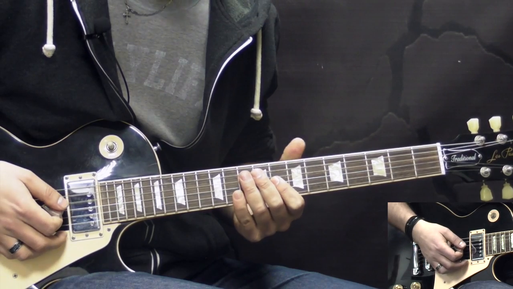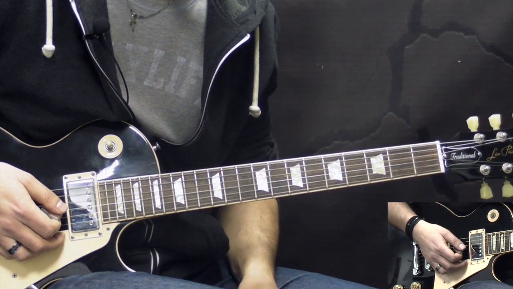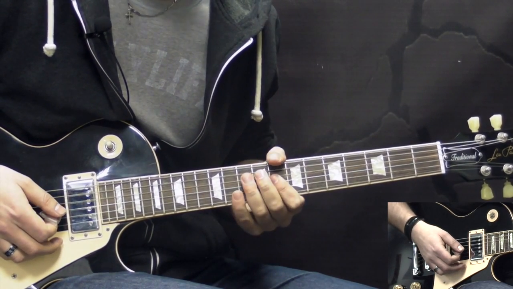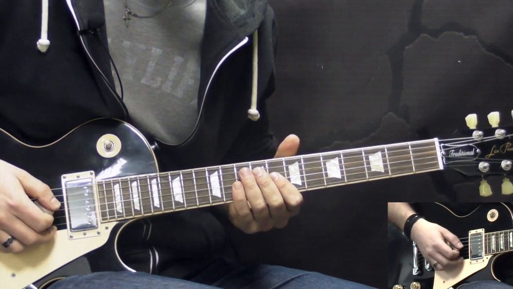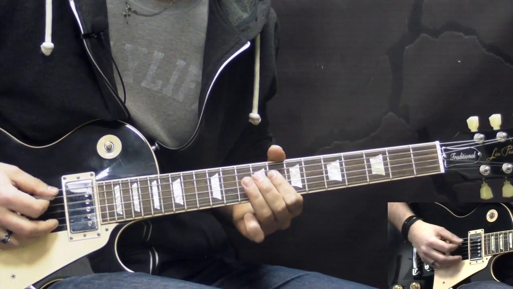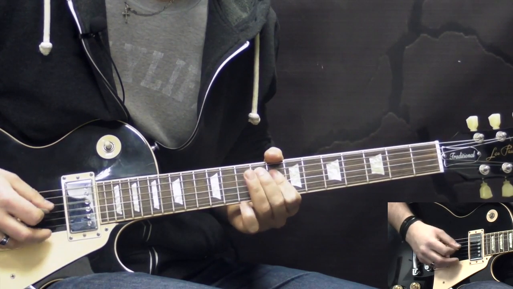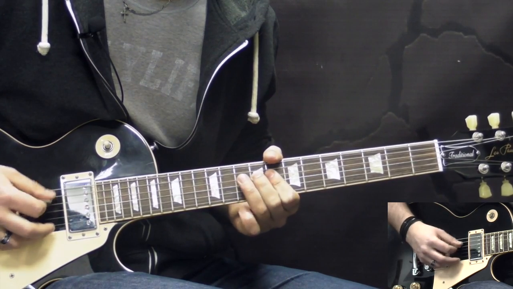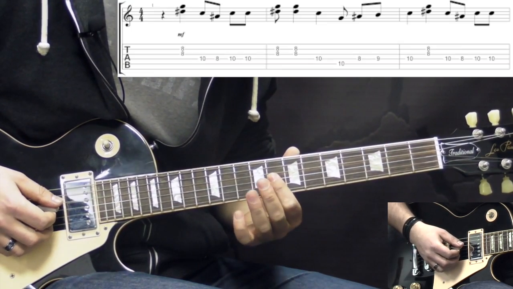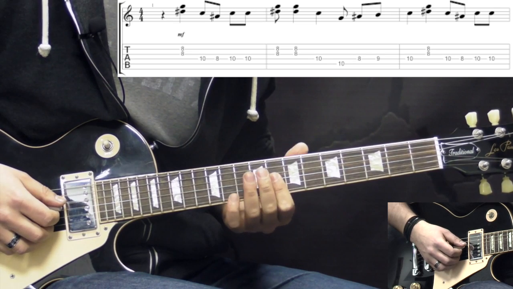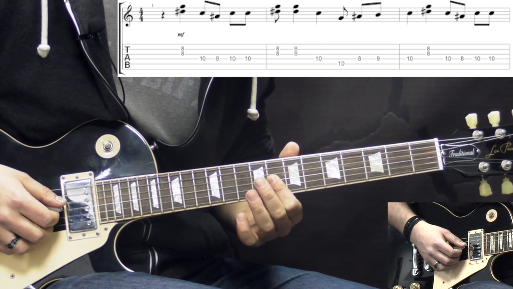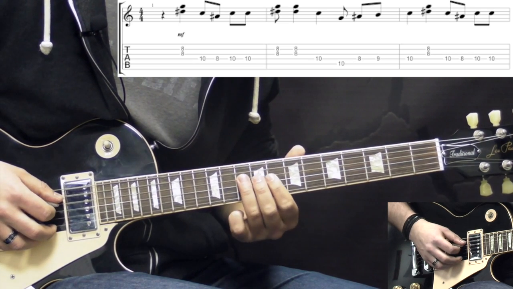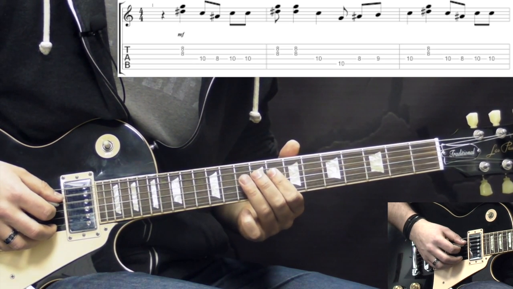Alright, so the first section is a typical classical 12-bar blues in the key of C. And we have this riff going on which goes like this. So it starts off on the second beat of the bar, and we start off with a double stop on the G and the B strings, 8th fret. Then we go to the D string, we play 10, 8, 10, 10.